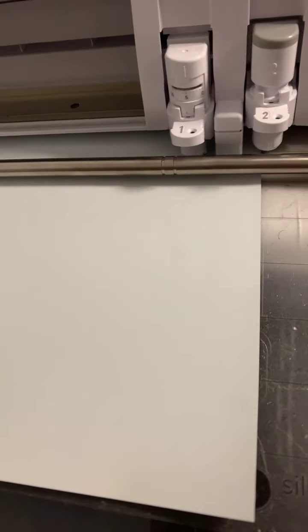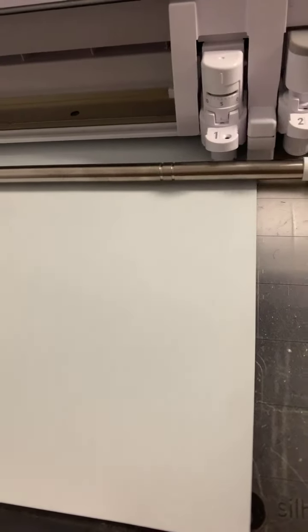You won't be able to see it yet, but the first blade is the cutting blade, and my second blade is for like cardstock and faux leather. I'm really not too fond of that blade. I don't like that blade. I feel like I wasted $25.